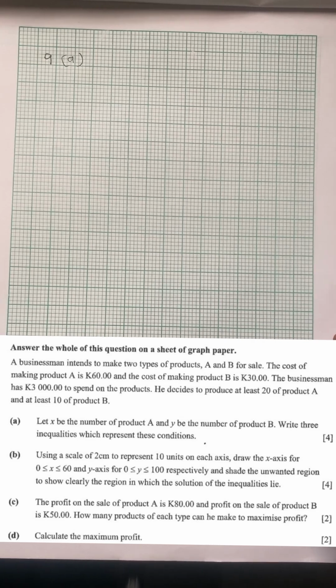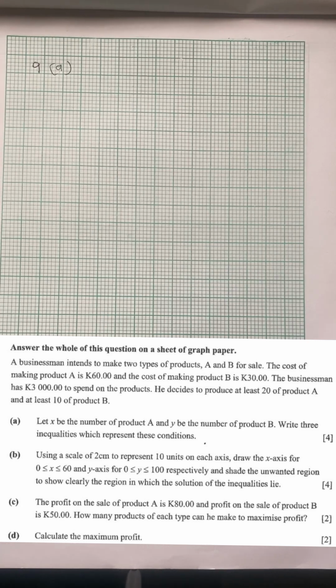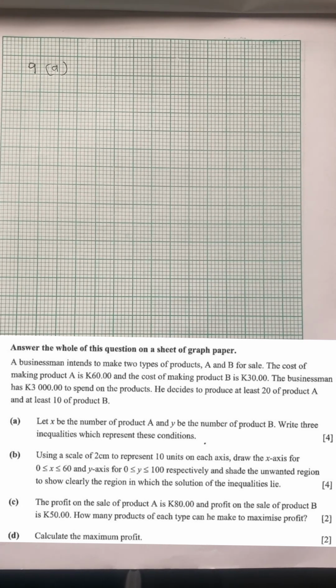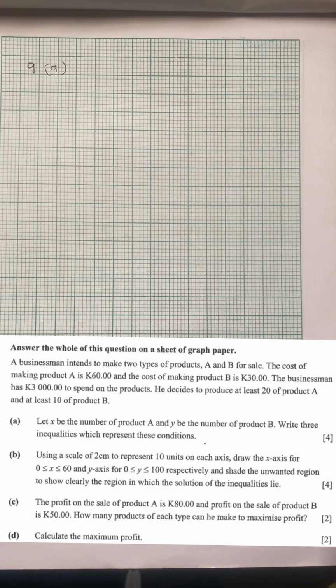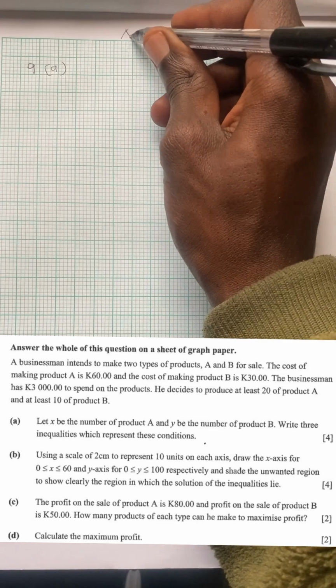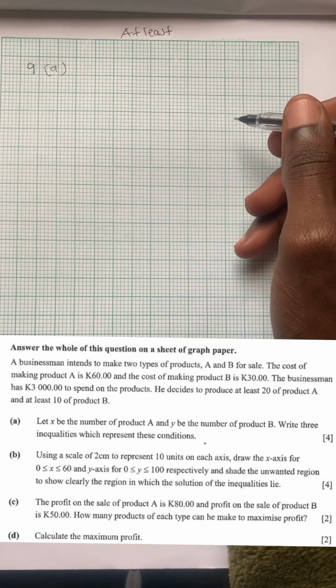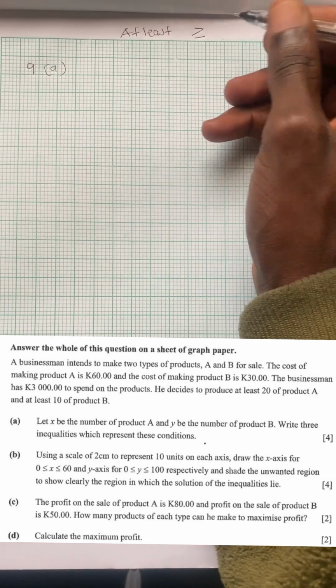Now, number one of the constraints that we have: we can see that the man wants to produce at least 20. So what does at least mean? When you hear at least, it means the minimum should be, so this is greater than or equal to.